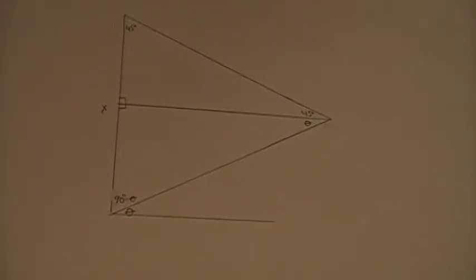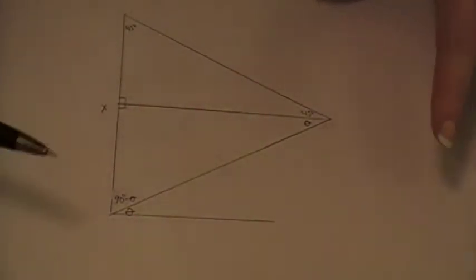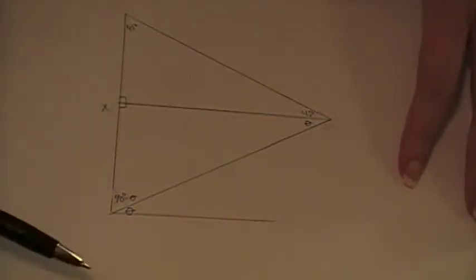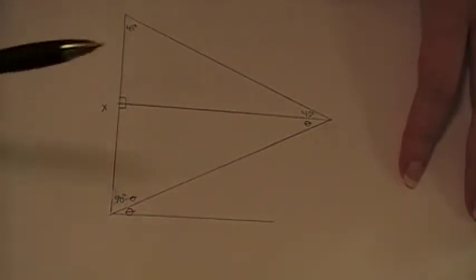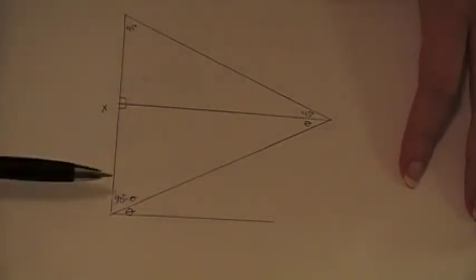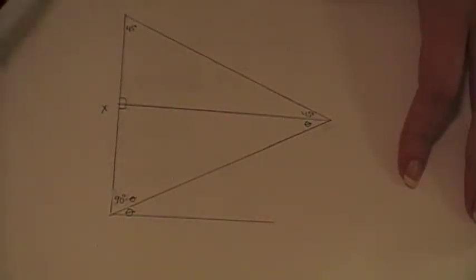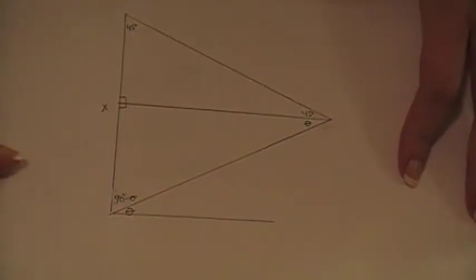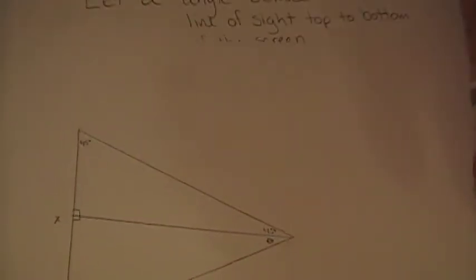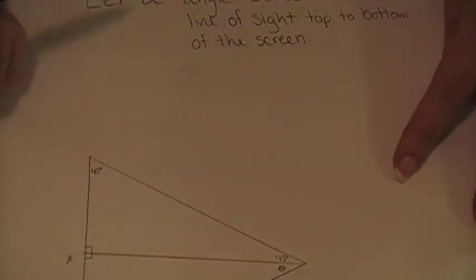See figure. There is a figure, but I actually chose to draw out a triangle, and this looks even, but it is not. So what we're trying to find is how the angle changes. First, let A equal the angle between the line of sight to the bottom and the line of sight to the top of the screen.